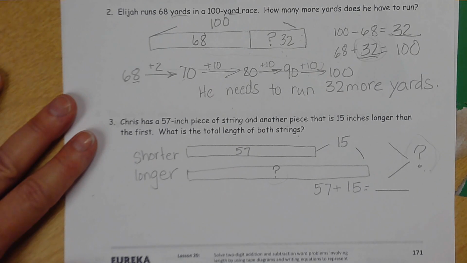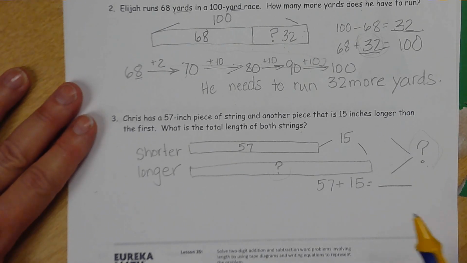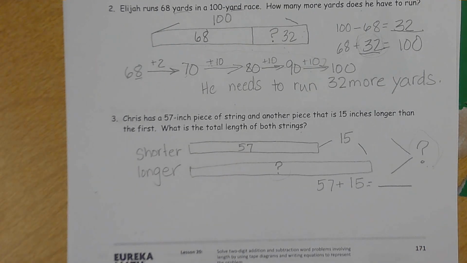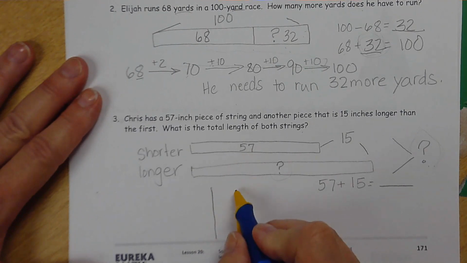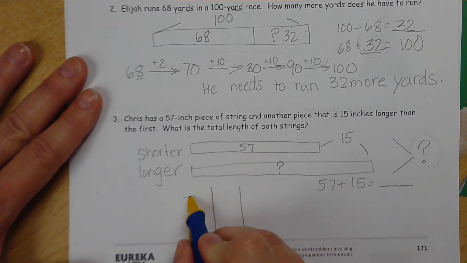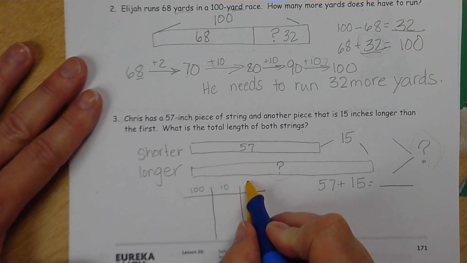What's the whole thing? So I need to add these two numbers together. I can do that in the standard algorithm. I can use totals below. I can do a chip model. I can do the arrow way if I want to. So I am going to do the chip model. The chip model, remember, is very useful, so don't forget about it.